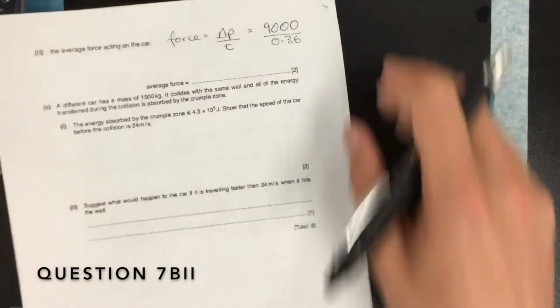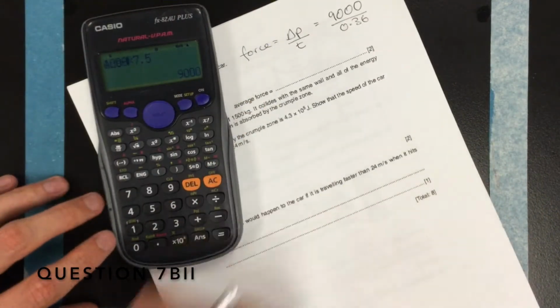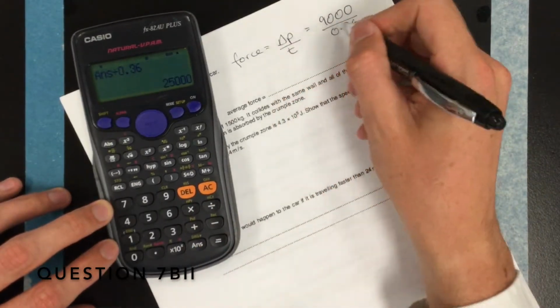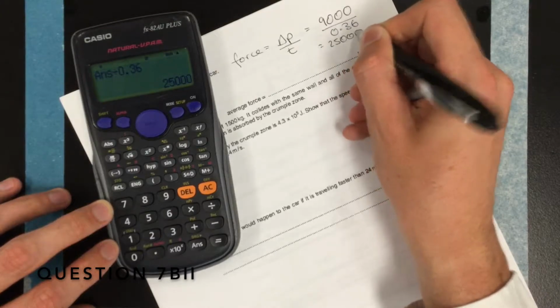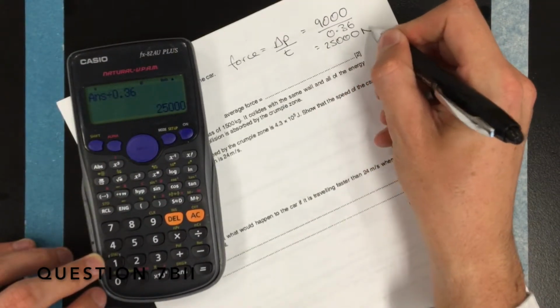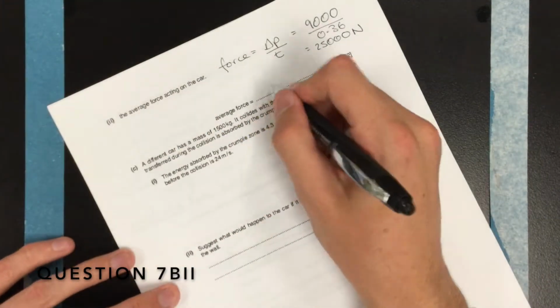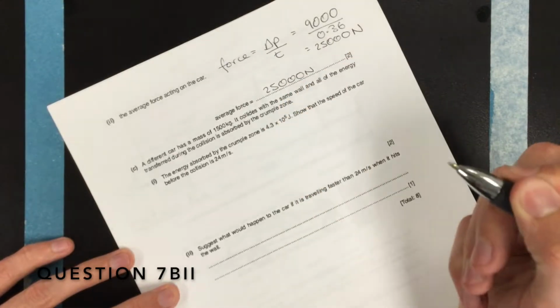Yep, that is seconds, so the unit is fine. We don't need to change it. So we got 9,000 divided by 0.36, which is 25,000. That's force, so the unit is newtons. And that's the answer, that's the end. So 25,000 newtons. Done.